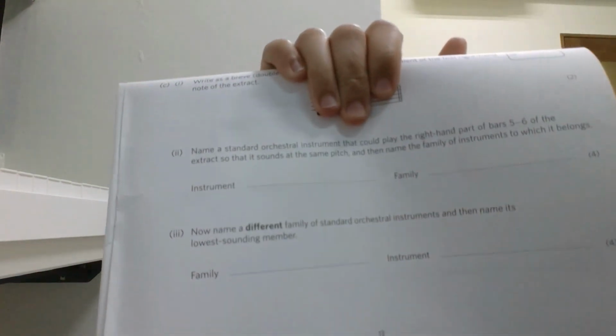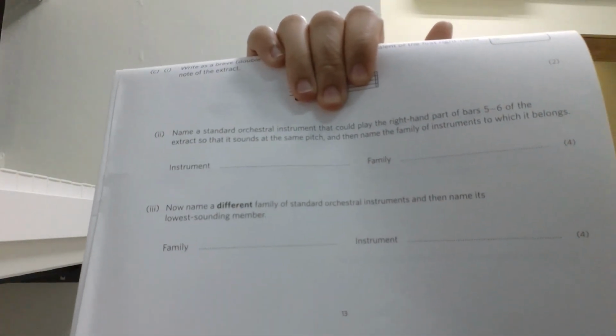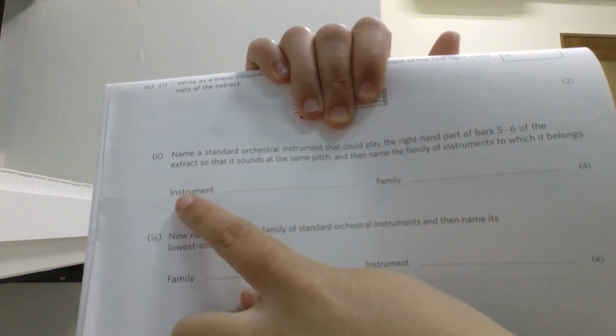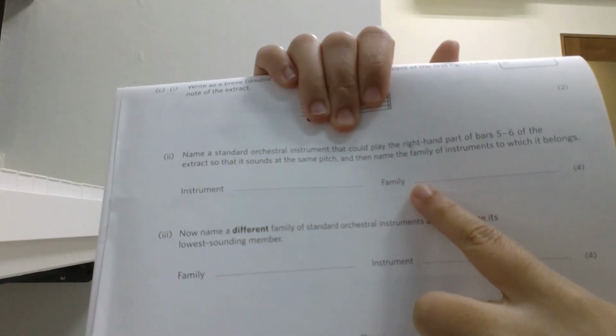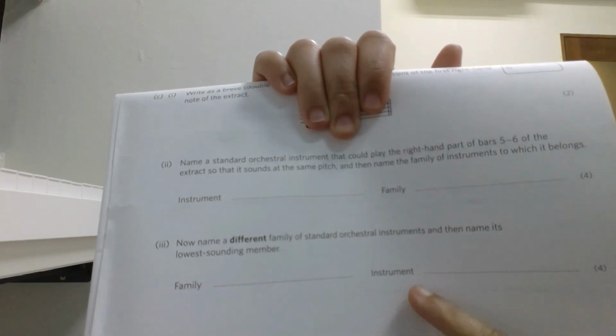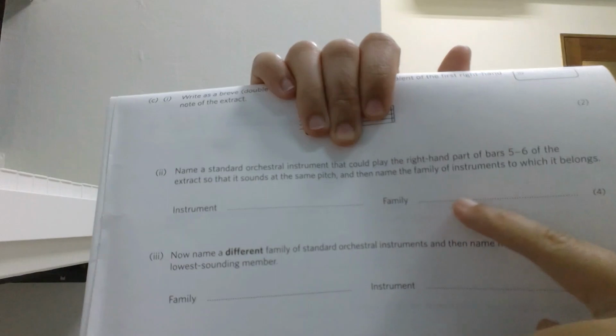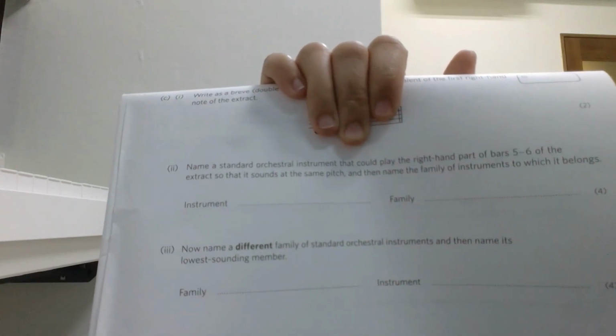This is a common exam question that tries to trick children. They always put the instruments here and the family here. And for the next one, they put the family and the instruments here. These are the common mistakes: children always tend to put instrument, family, instrument, family.